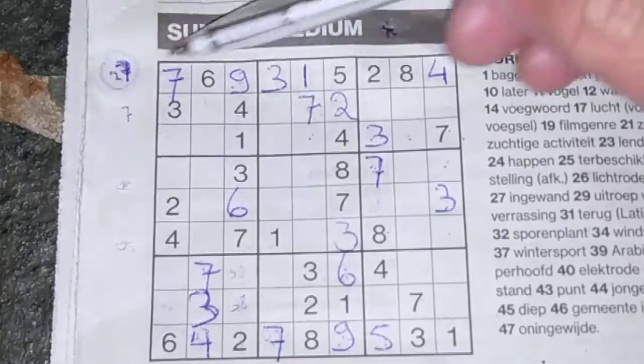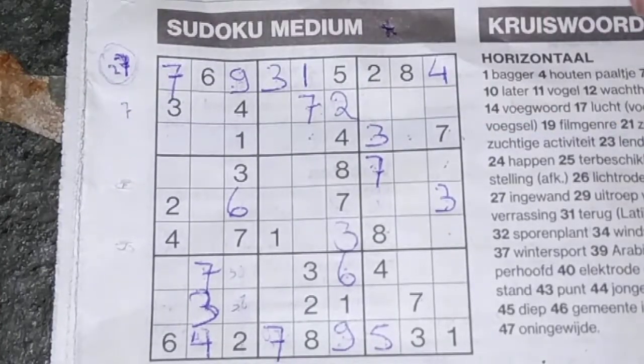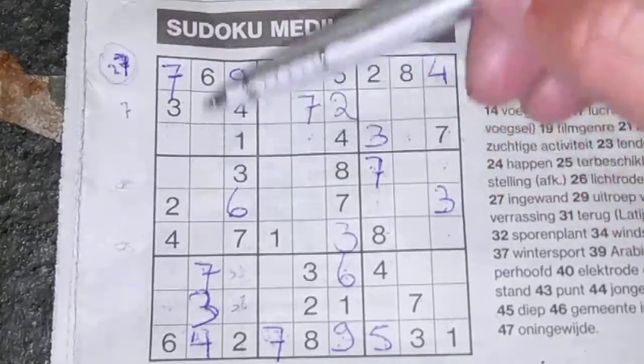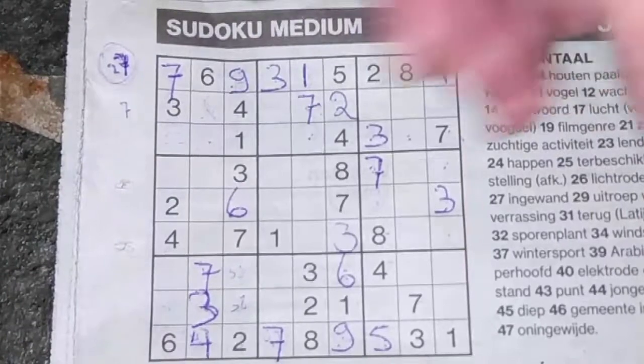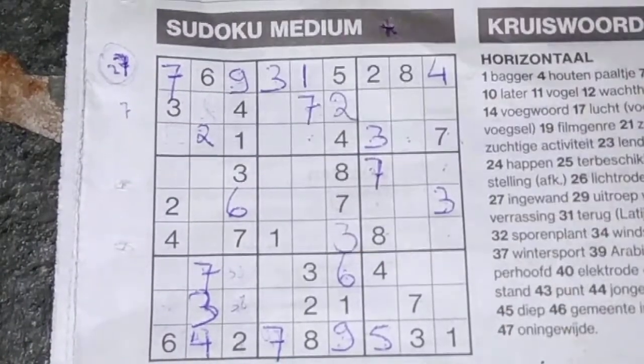Then 3 numbers left in this big square. One of the missing numbers is 2. We see here 2, so no 2 there. Here 2, no 2 there. 1 box left for the 2 should be there.